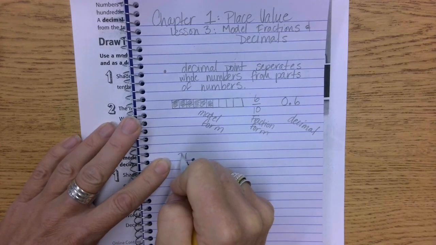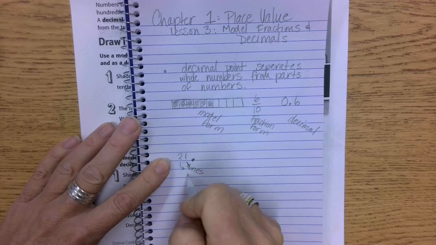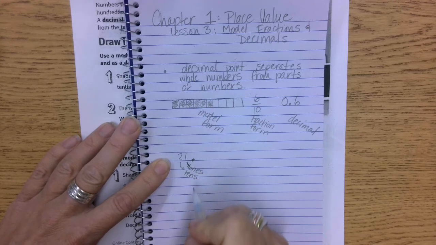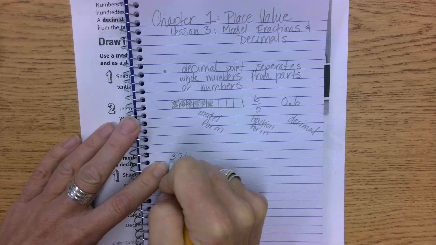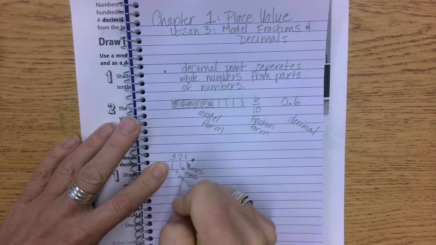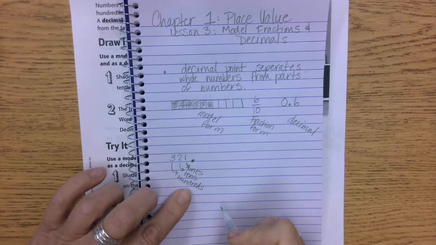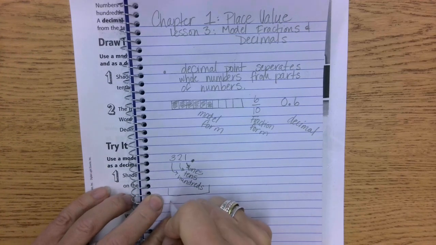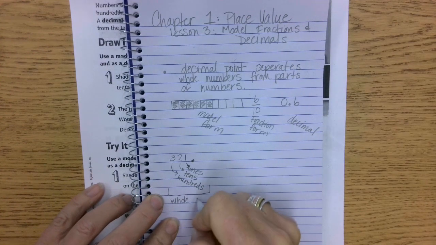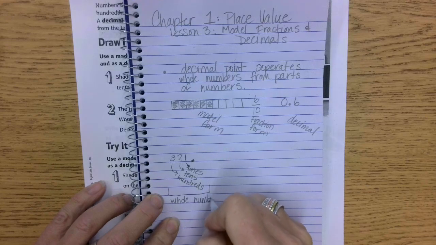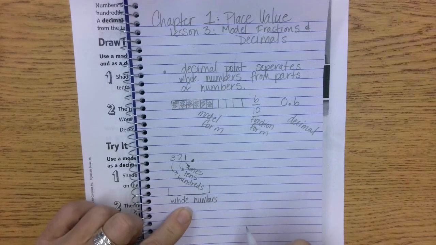Over here is the tens column. Remember we talked about this the other day? And here is the hundreds column. So those are all whole numbers. There's no pieces of numbers. Those are actual whole numbers, okay?